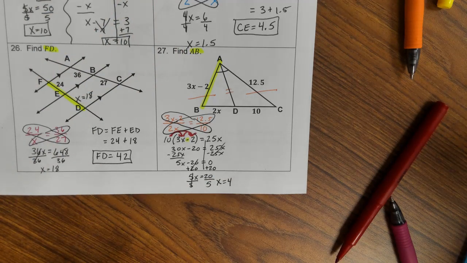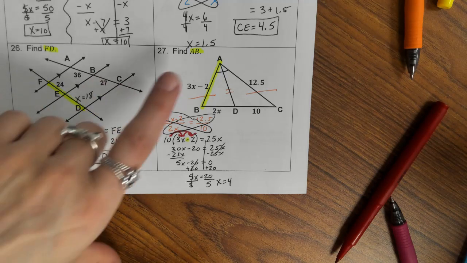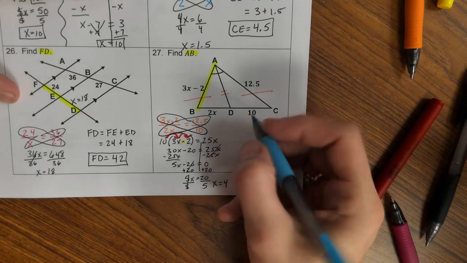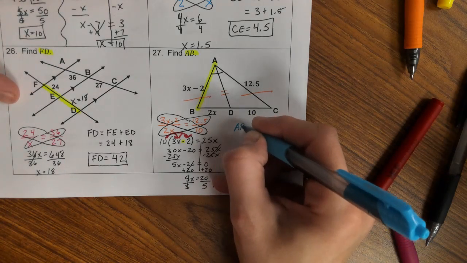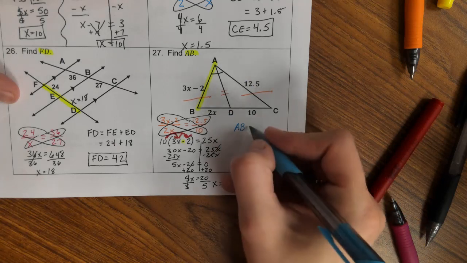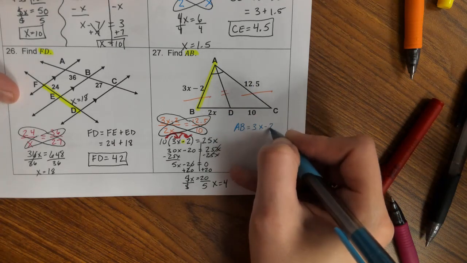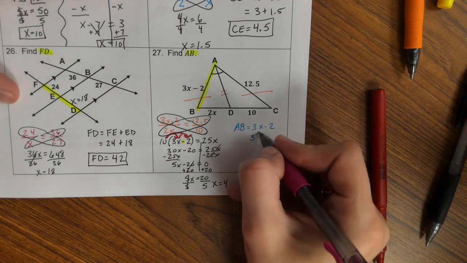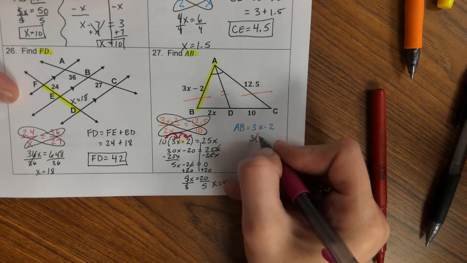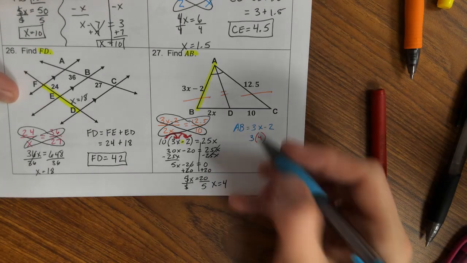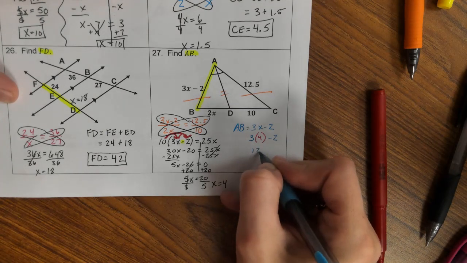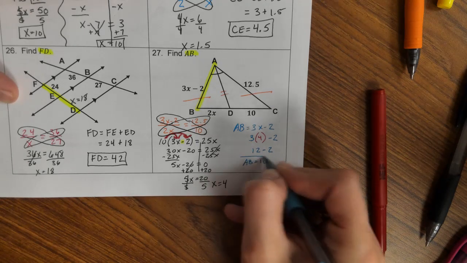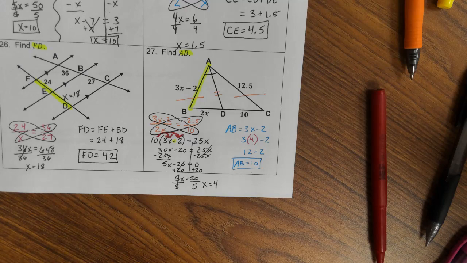Get your full credit. What was it I asked for? AB. So over here, we could say the length of AB was 3x minus 2. We're going to use our substitution property and plug in what we found x was, and the length of AB will be 10.